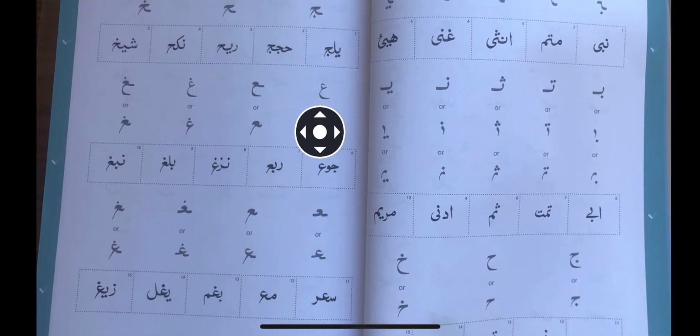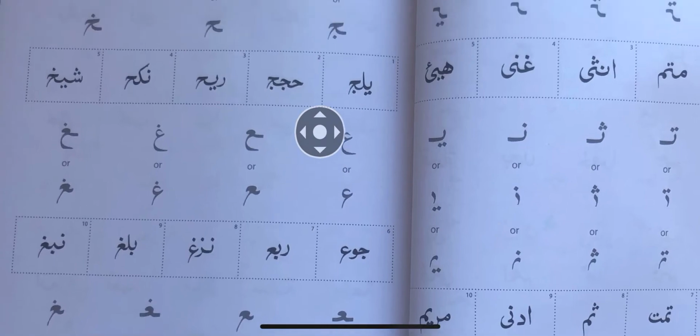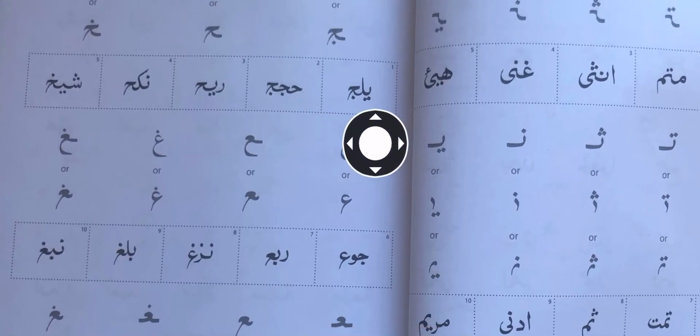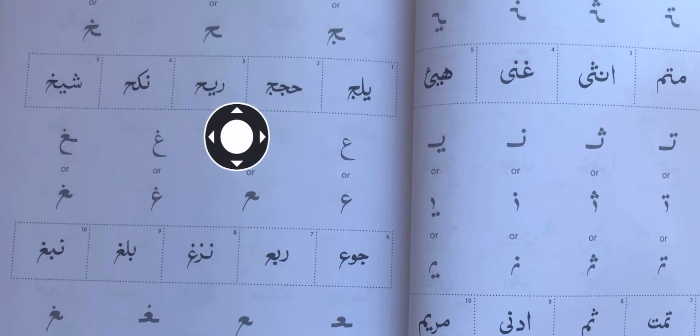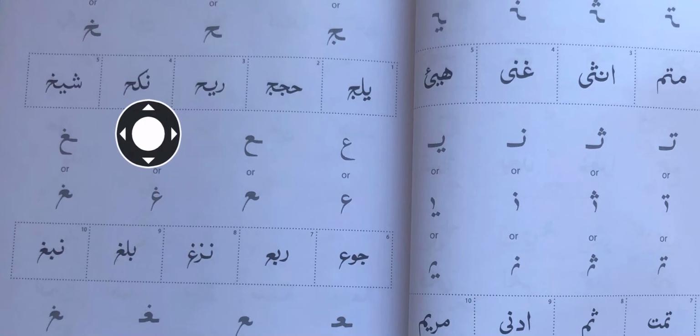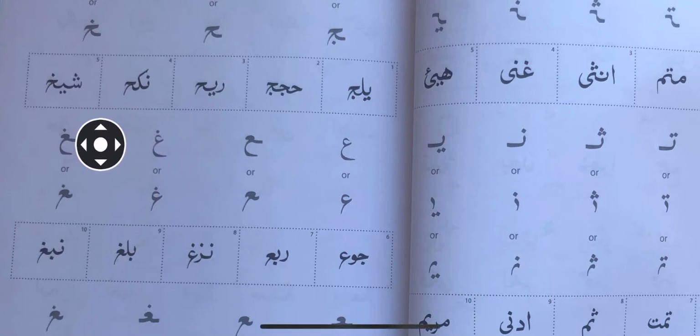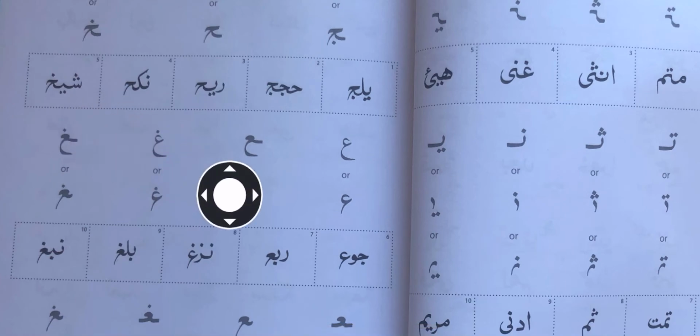So inshallah, we'll very quickly recap the actual examples with the children. So come on, children, after me. This letter, Ya, Lam, Jim. This one, Ha, Jim, Jim. Ra, Ya, Ha, Nun, Kaf, Ha, Shin, Ya, and Kha.